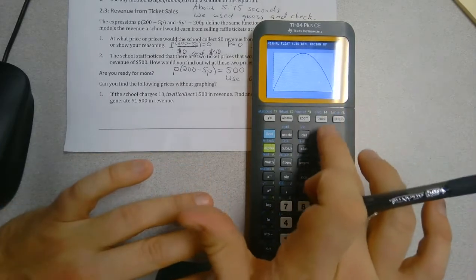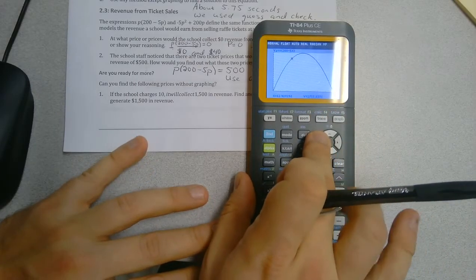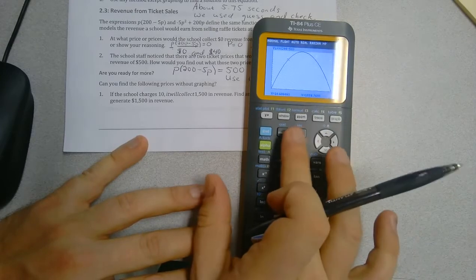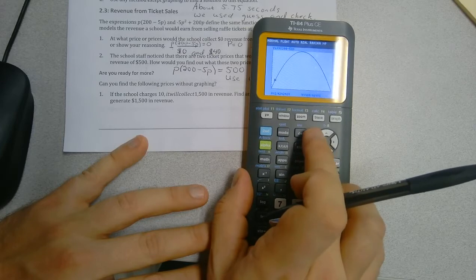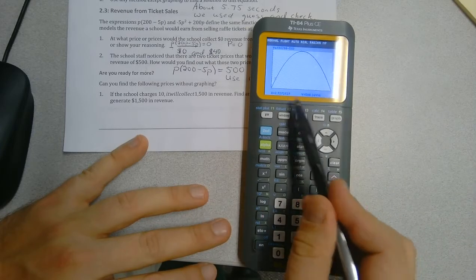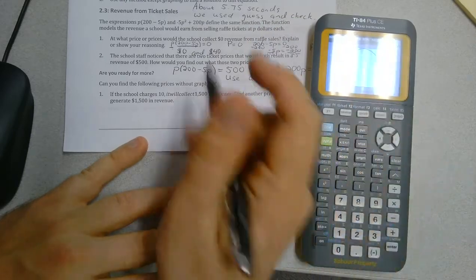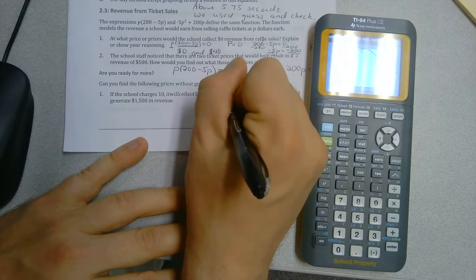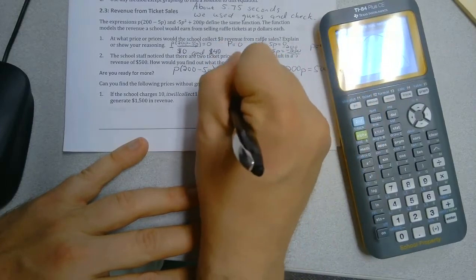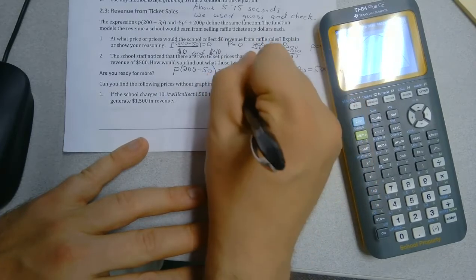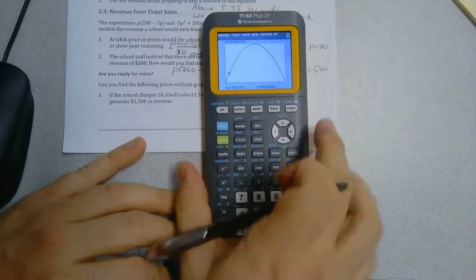And now what I'm going to do is use the trace function to see, well, where's a y value around 500? And we can see we got pretty close there at about 2.72. So I said use a graph to figure out, and I said at P equals about 2.72, gave me $500 in revenue.